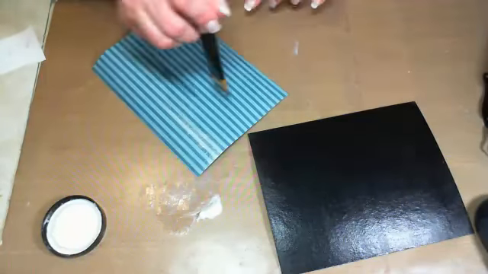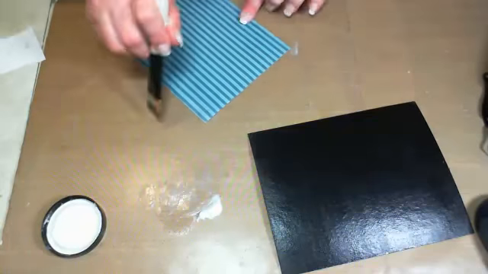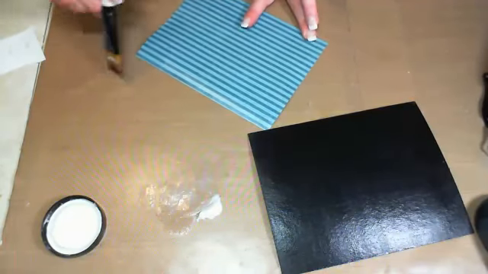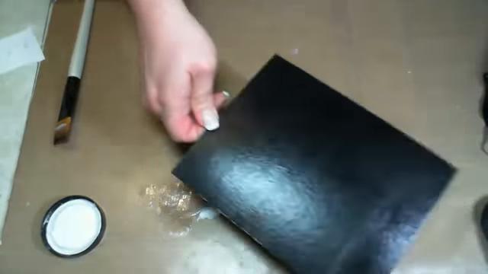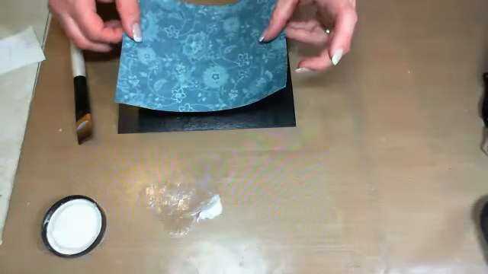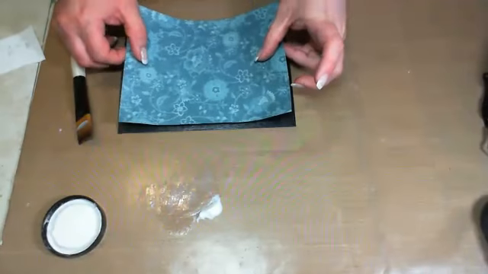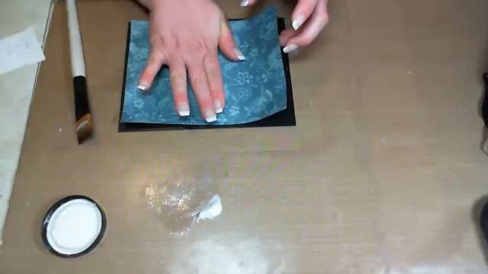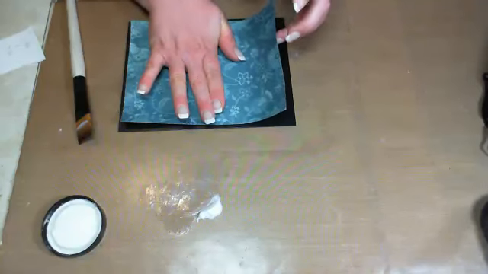And again, I'm going to go up and down. I want to make sure I have glue all over this paper. Then I'm going to take my paper and lay it down on my chipboard, and I'm going to start at the inside. So I'm starting right here in the middle. I'm keeping this lifted a little bit.